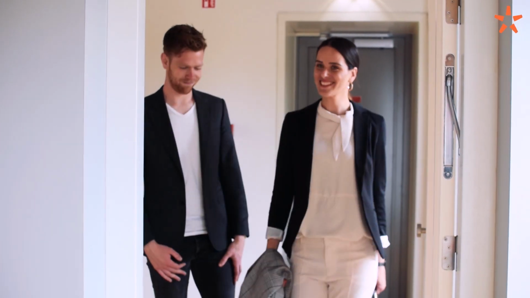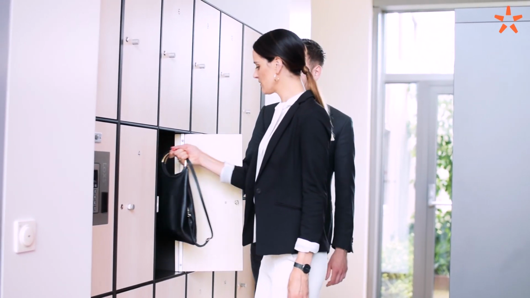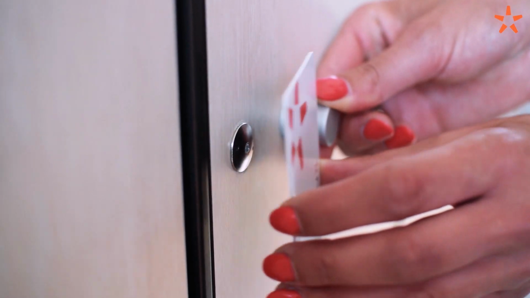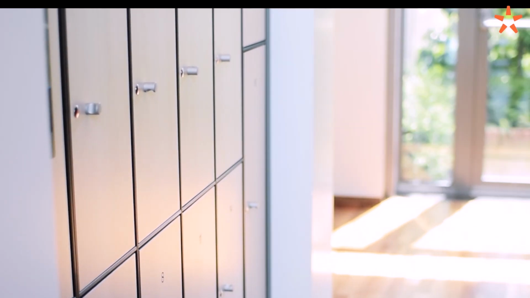You always have the option to allow visitors to use lockers. A green LED indicates that the locker is free. The locker is locked with the visitor's badge. The red LED indicates that the locker is occupied. With the built-in tamper alarm, the items are stored safely.